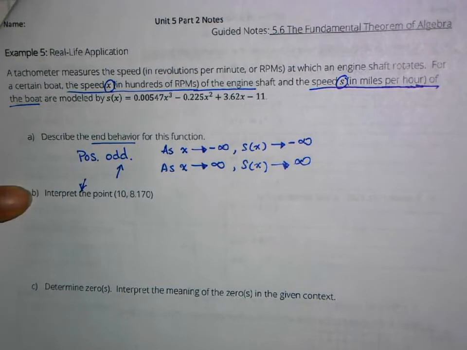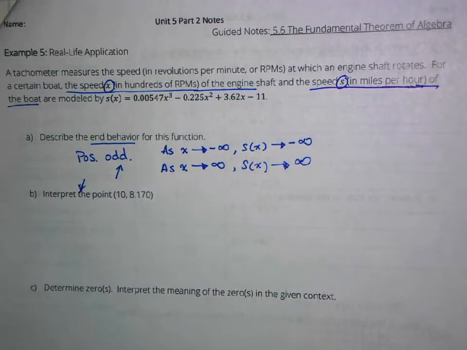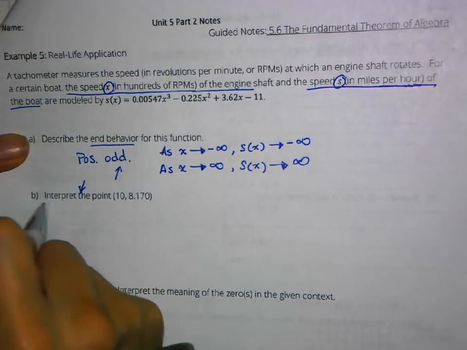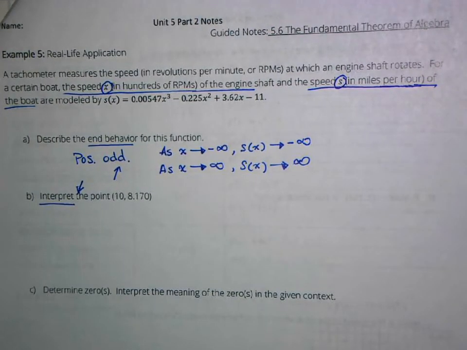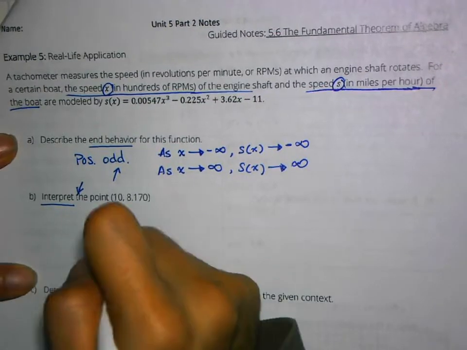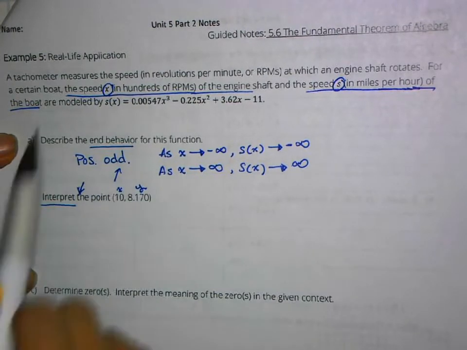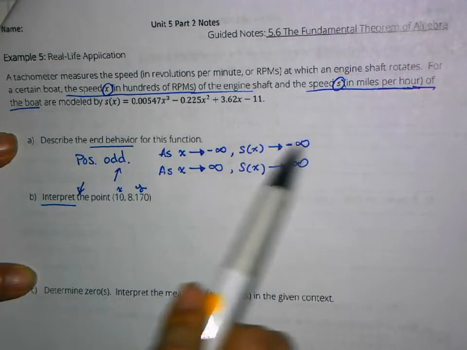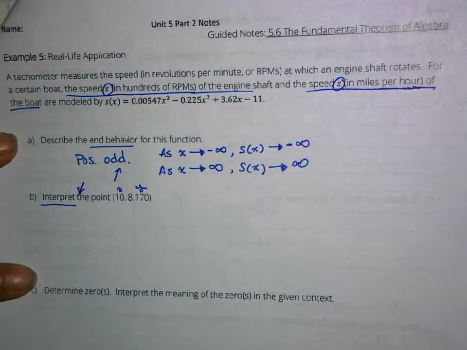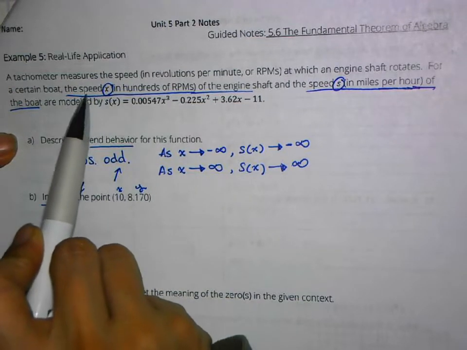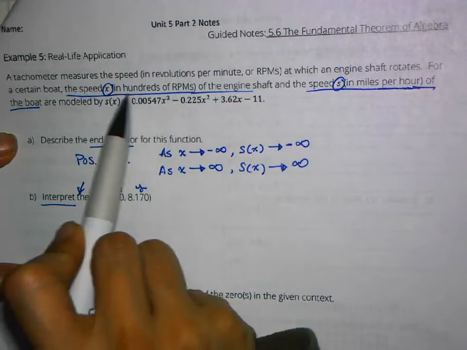It says interpret the point, so they actually gave you that point. Whenever you see the word interpret, they want you to tell me what x represents and what y represents using the number that they give you. So in this case, this is my x and this is my y. This is where I have to go back into the problem and figure out what those two represent. X represents the speed of the engine in hundreds of RPM.